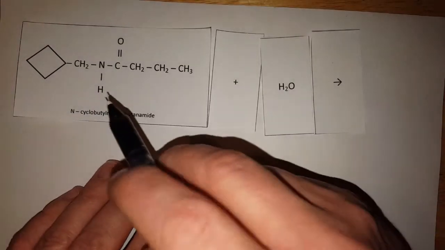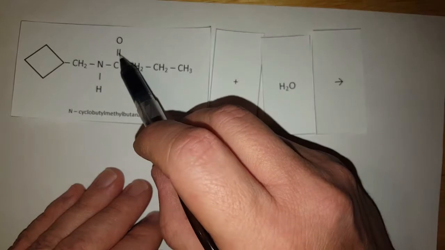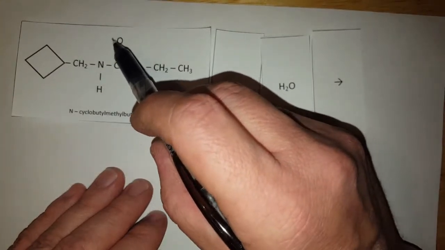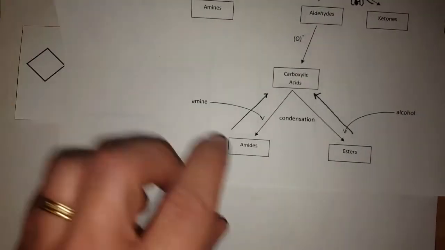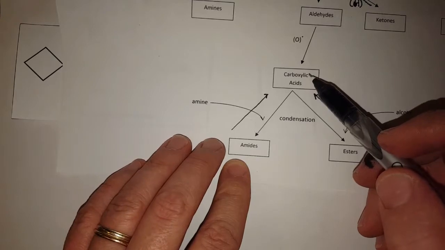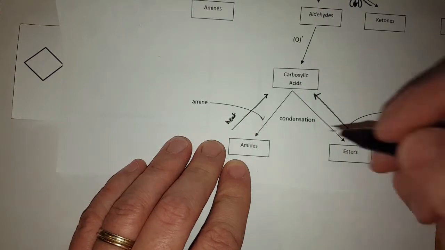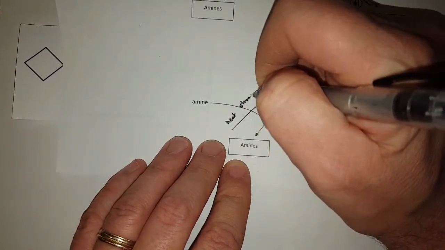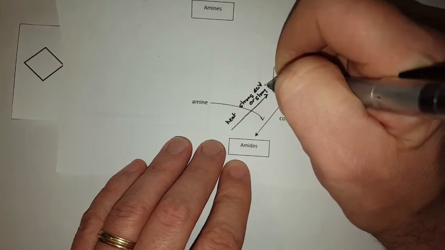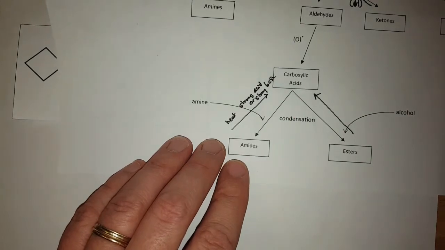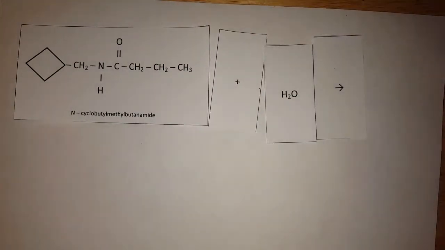So if I look here, I can see that I have a nitrogen. So I have a carbon bonded to a nitrogen, bonded to a carbon that's double bonded to an oxygen. So therefore, this tells me that it's an amide. So I know that I'm at an amide here, and I have to go back to a carboxylic acid. And so for this reaction, we need heat, because we have to break a bond. And then we need either a strong acid or strong base. Now usually we use a strong base, but we'll use a strong acid this time.